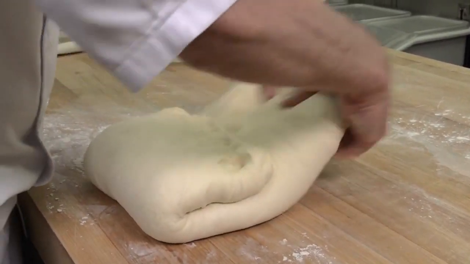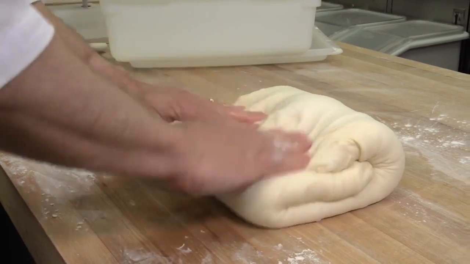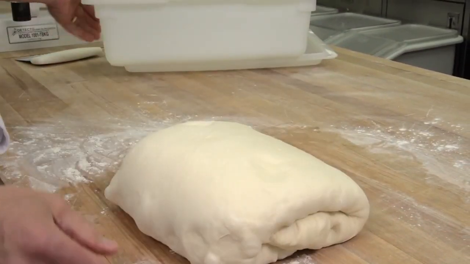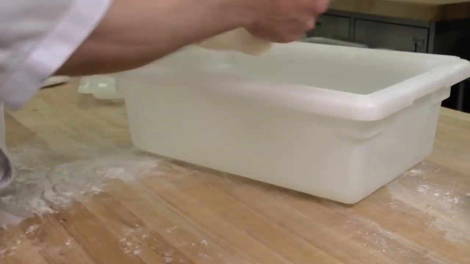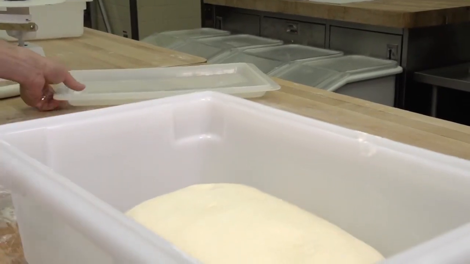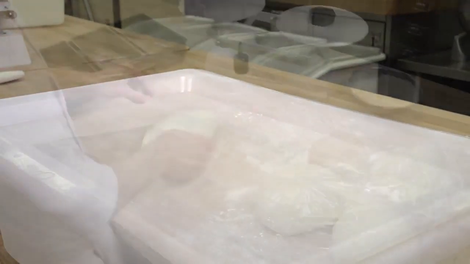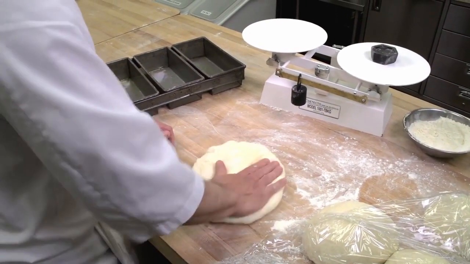The object of the intermediate proof is to allow the dough structure to recover and the gluten to relax from the tension of the dividing and rounding. It is also conditioned for the molding operation. This is the final stage of gluten development.